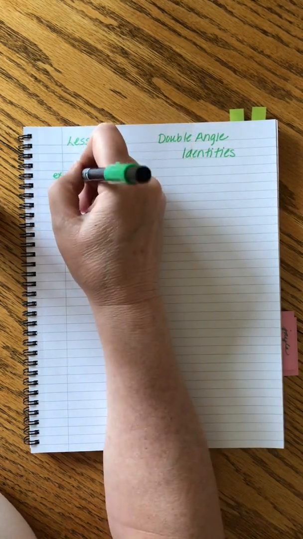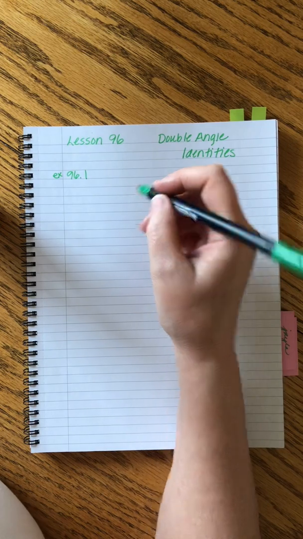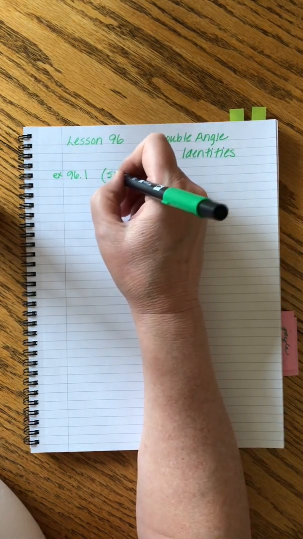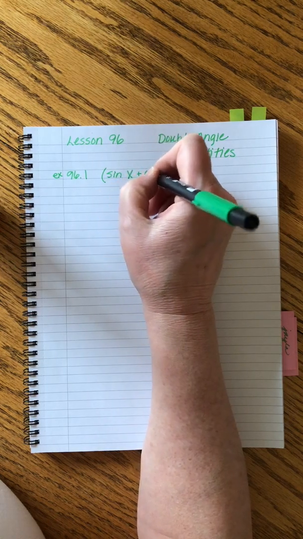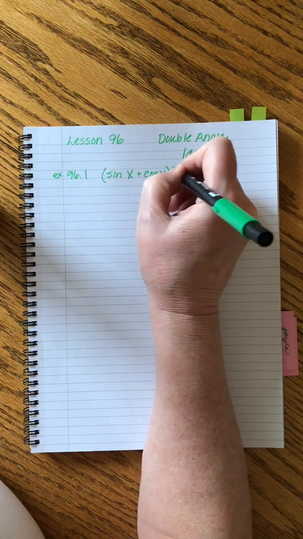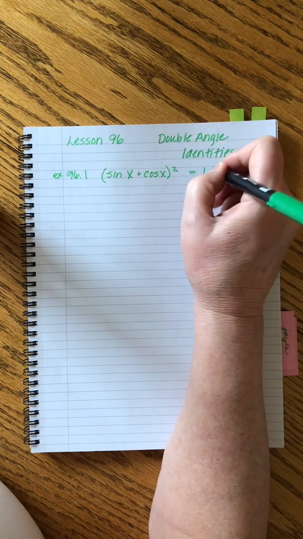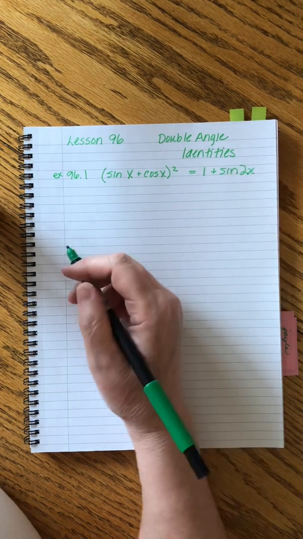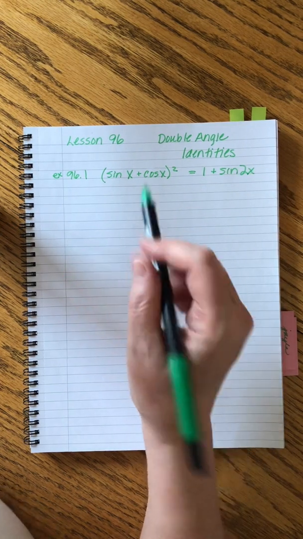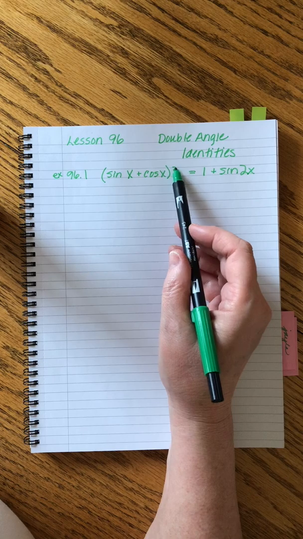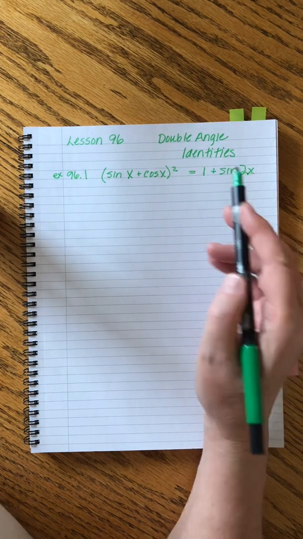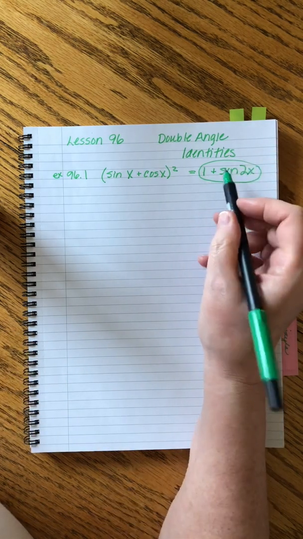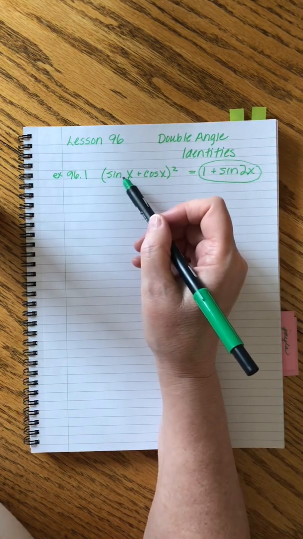Example 96.1. Show that this quantity squared equals that. Okay, this we know is what's going to stay the same. We're trying to get to that. This is what we've got. Now, we've dealt with this before.